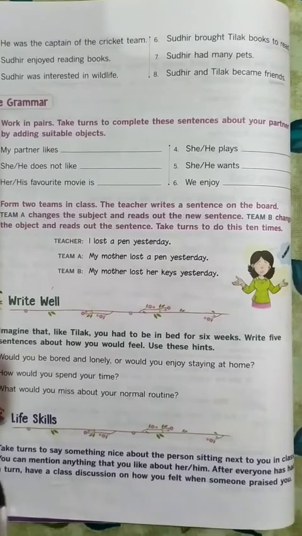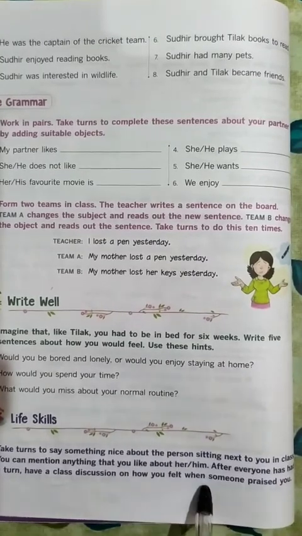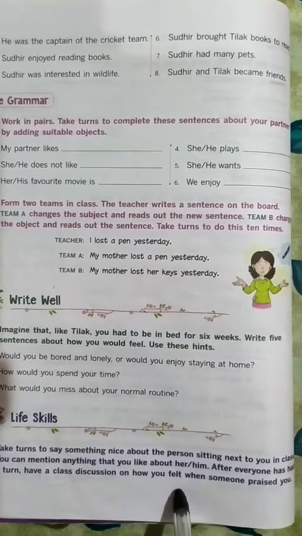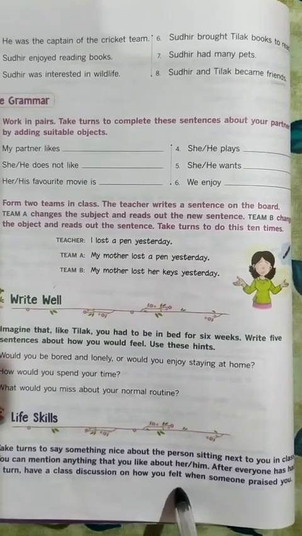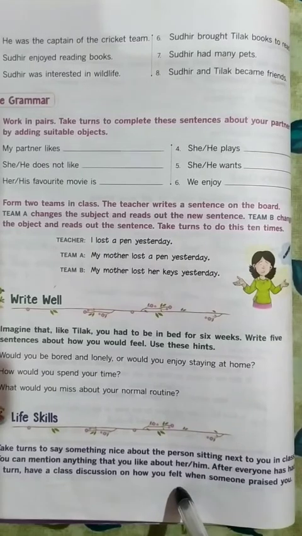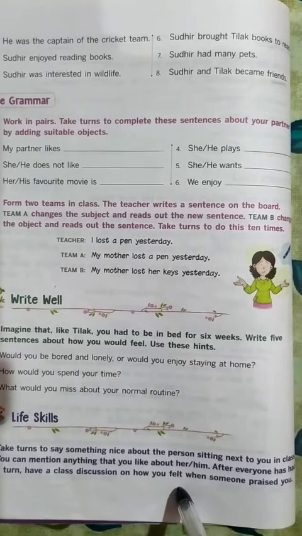Then, after everyone has had a turn, have a class discussion on how you felt when someone praised you. You can share your experience on hearing what your friends told about you. Okay. For example, I will tell you what you should say. For example, you can say, my friend Amrita can sing beautifully and she has got a lovely voice. Okay. Similarly, you can say something positive about the student who comes next to your roll number. Are you ready for this?